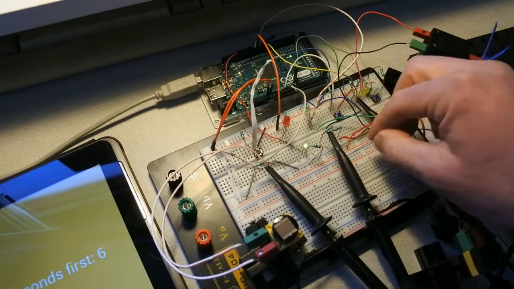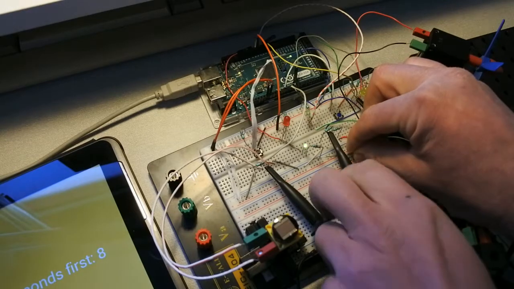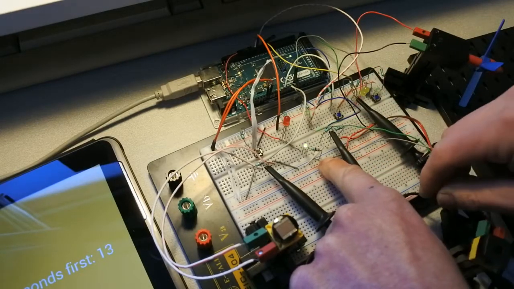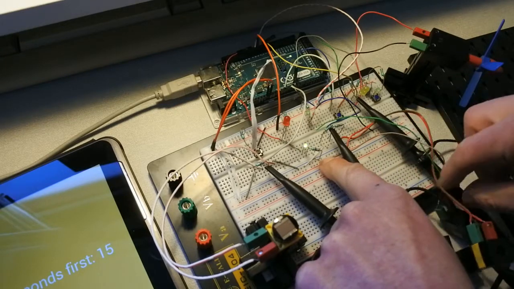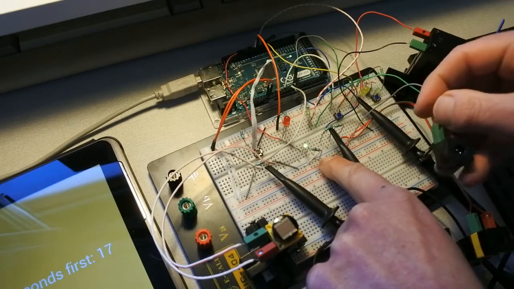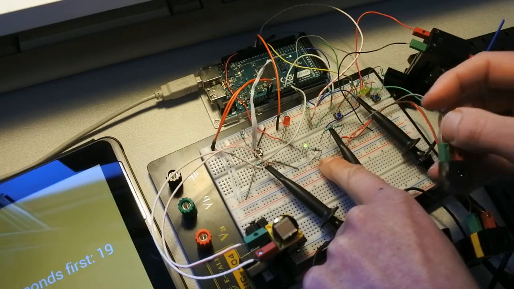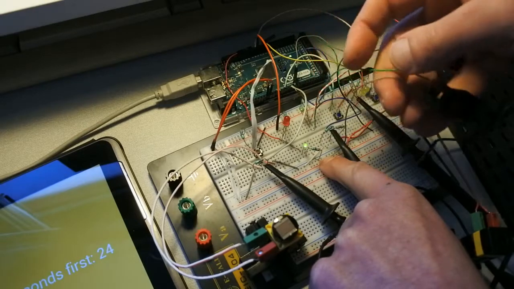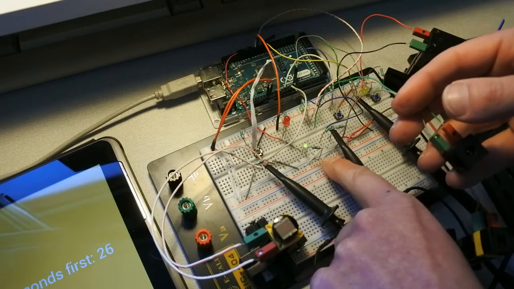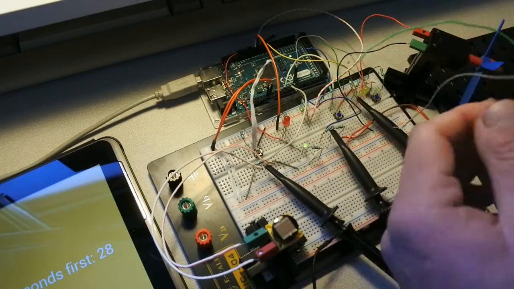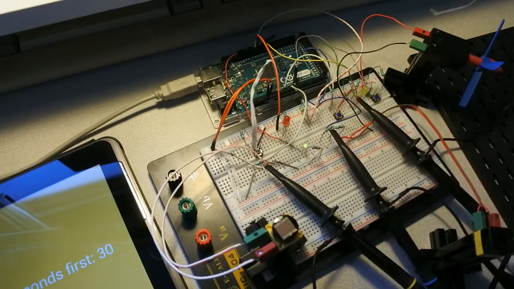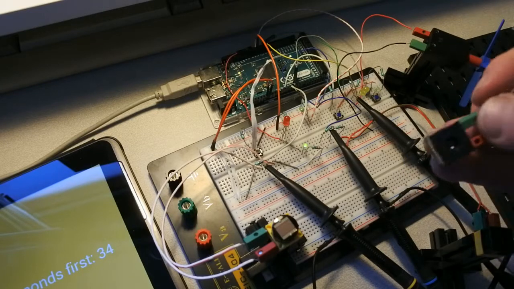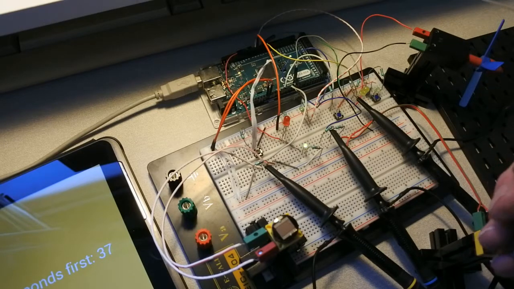I can also put it here, and then see if it works. Well, right now it doesn't work at all. And the question is also, is this wire nicely connected? Right now I doubt it. So I need to find out if this works anyway.